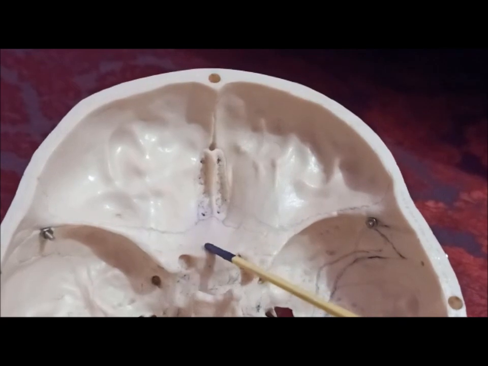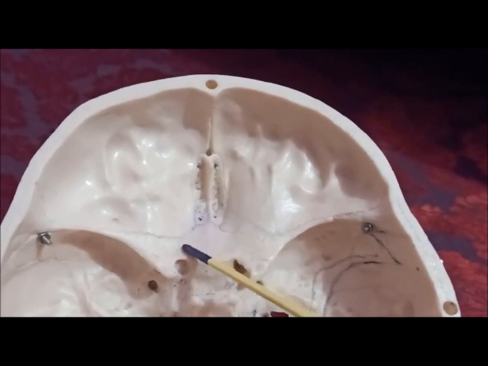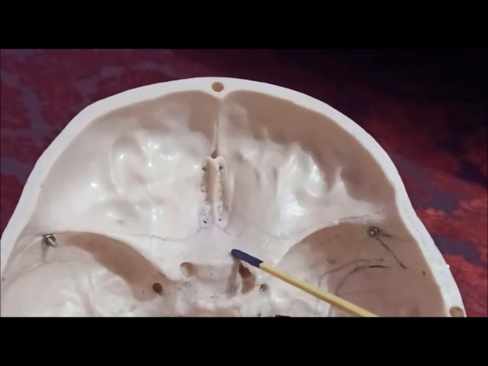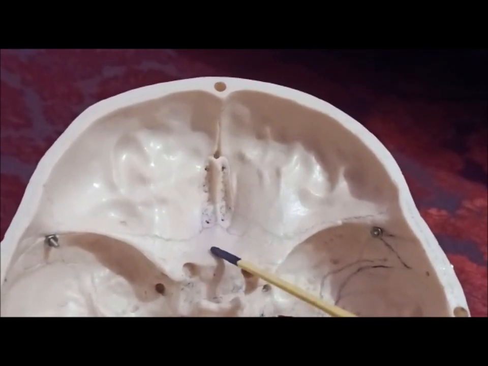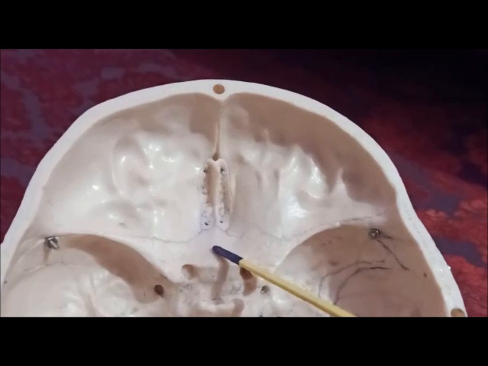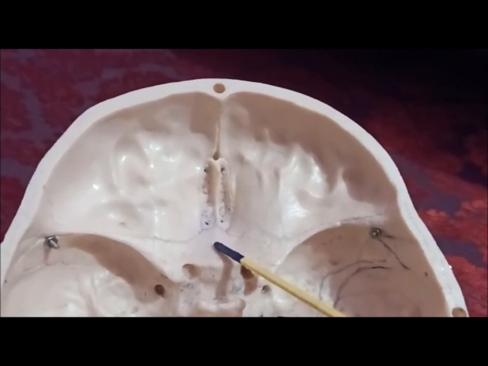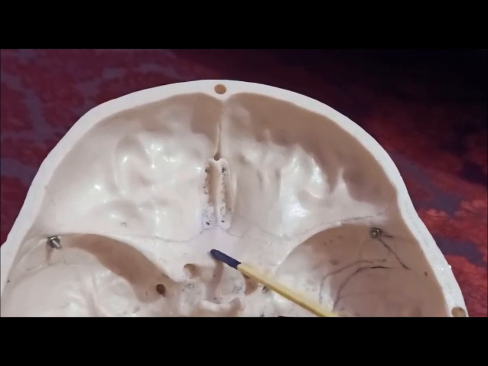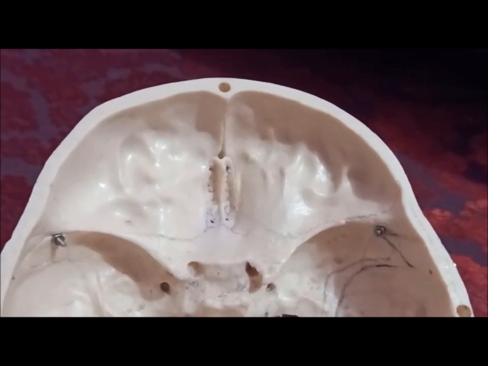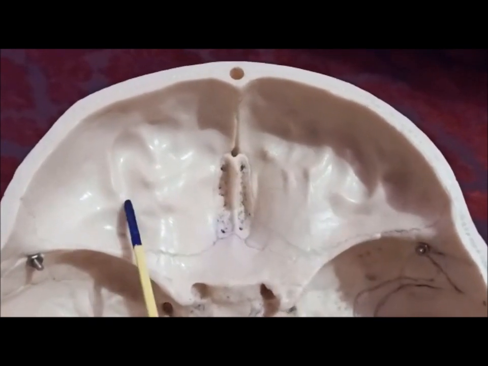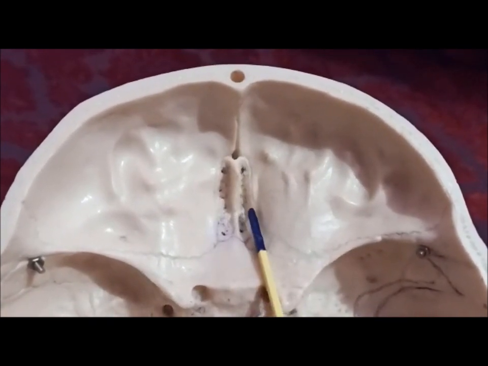Deep to this there are sphenoidal air sinuses, and those sphenoidal air sinuses open into the roof of the nasal cavity.